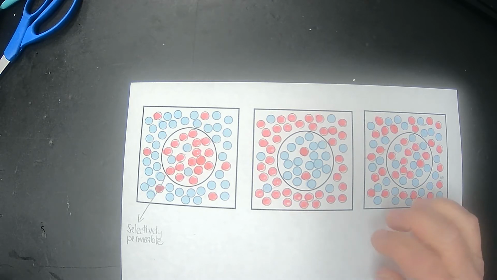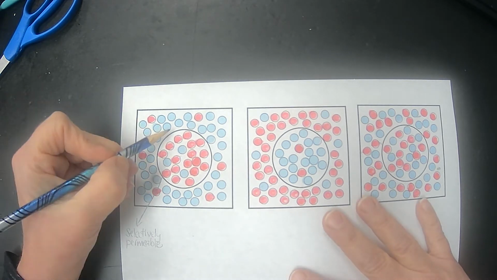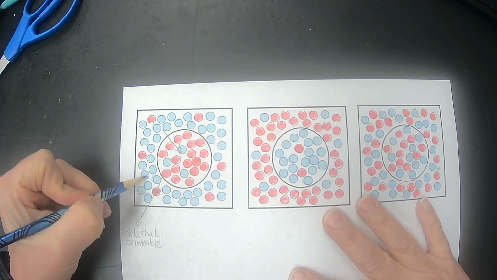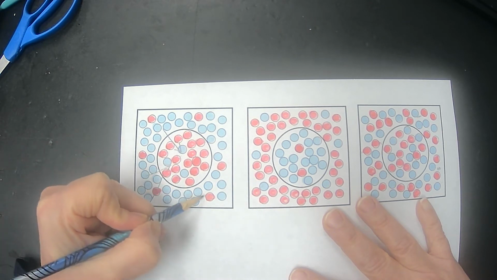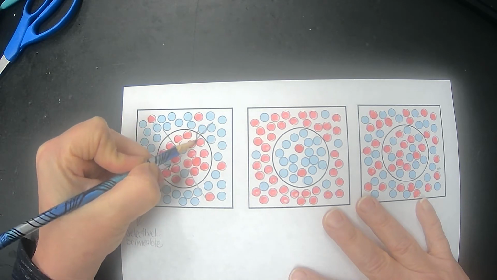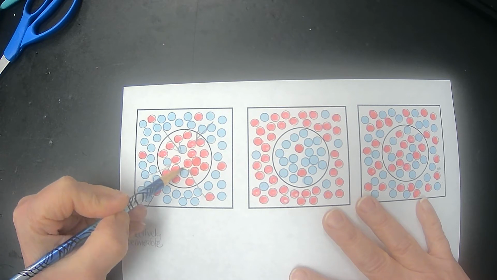So water is going to move from where there's more of it to where there's less of it. So water, in this case, will flow into the cell until there is an equal number of water molecules in the cell.